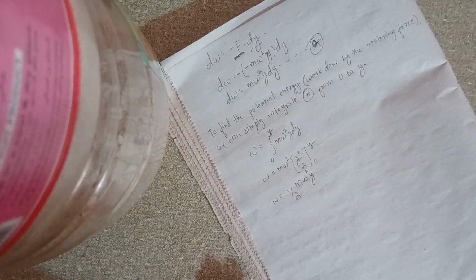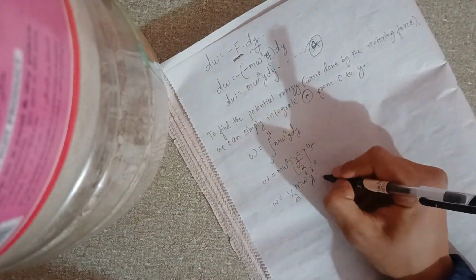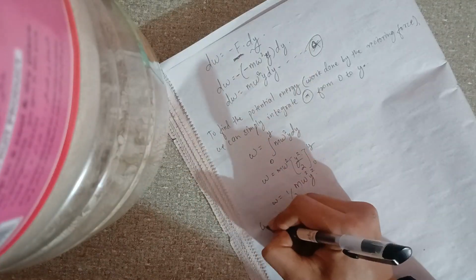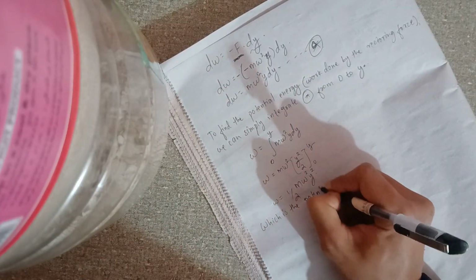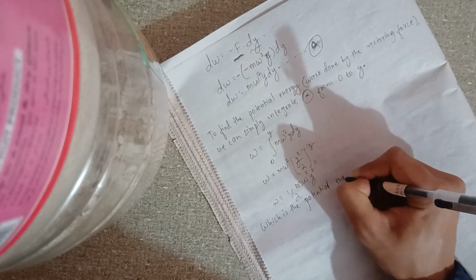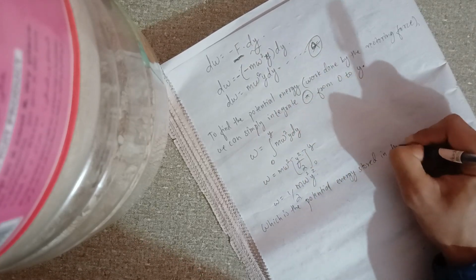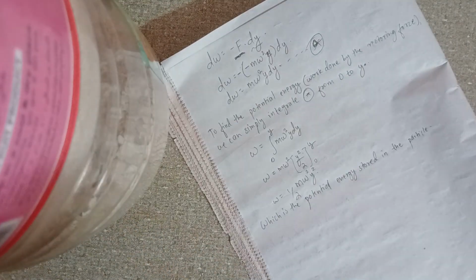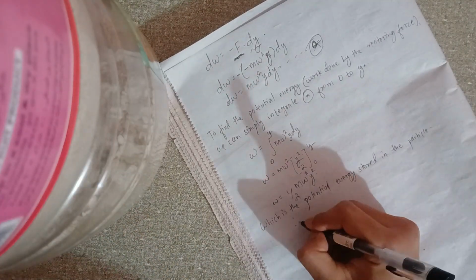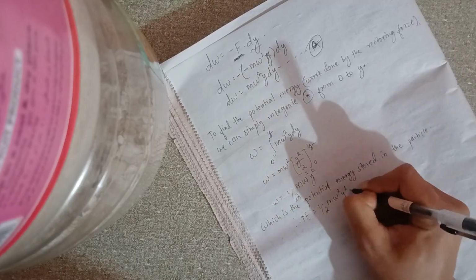So this is the equation which is the potential energy stored in the particle. Therefore PE, potential energy, is equal to 1 by 2 m omega square y square.